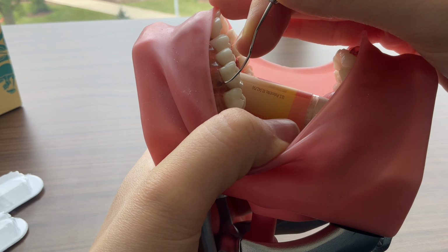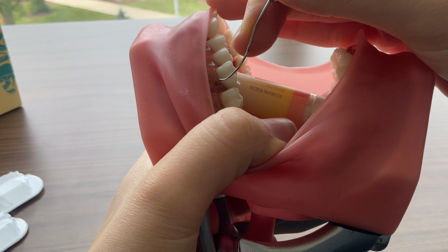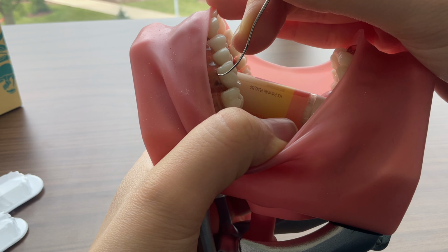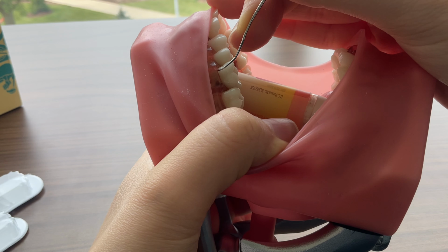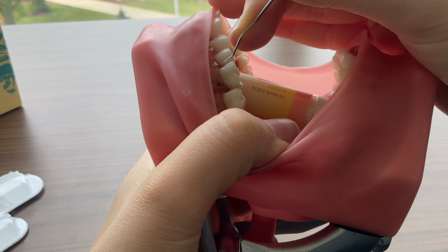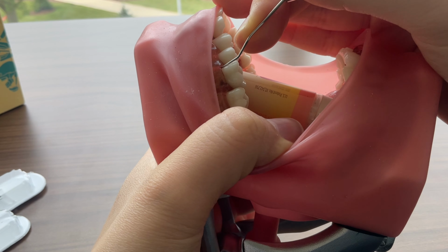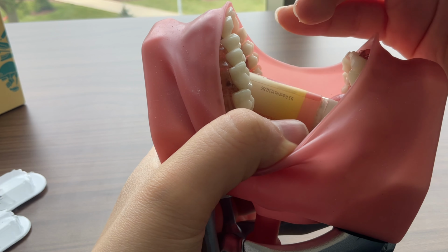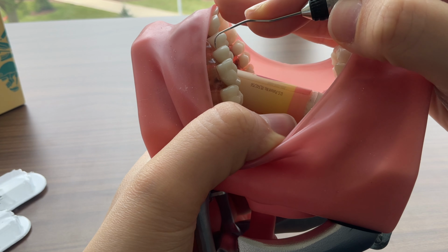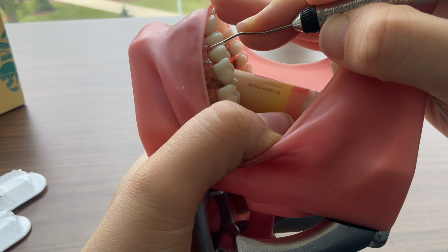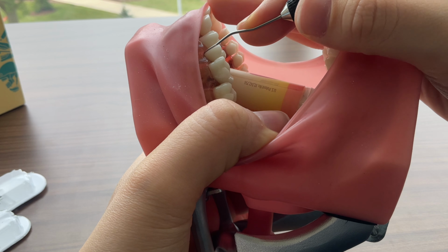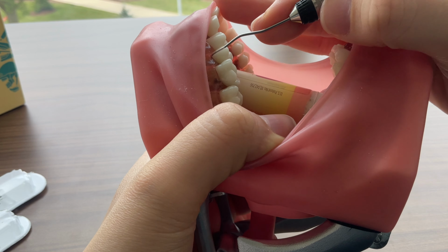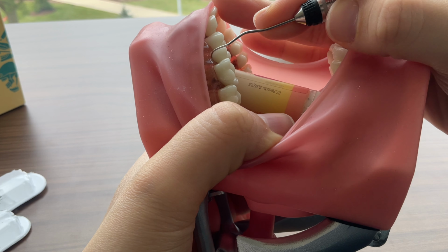So right there, I'm just practicing exploring. I inserted it into the distal surface first, and now I'm doing the buccal, and then I'll head over to the mesial surface right there and go about halfway. I definitely feel like I know what I'm doing more now that I have a bit more practice, but there's still a lot of work that I need to do. Like as you saw right there, I still have trouble not poking the gums.